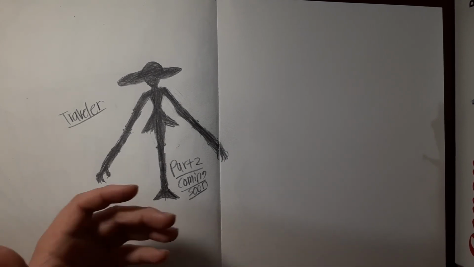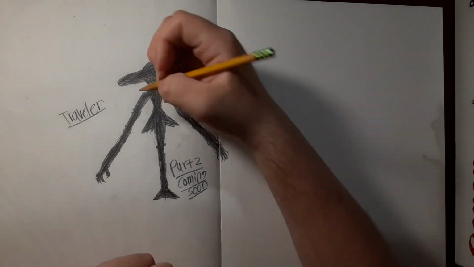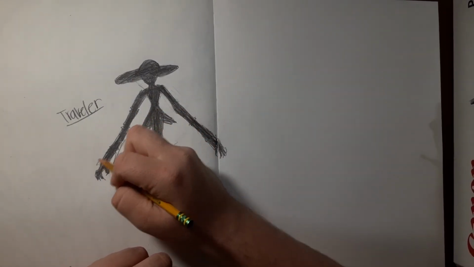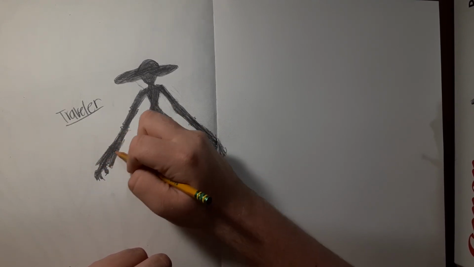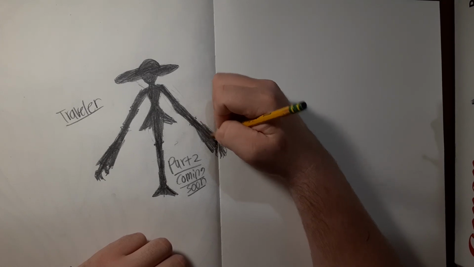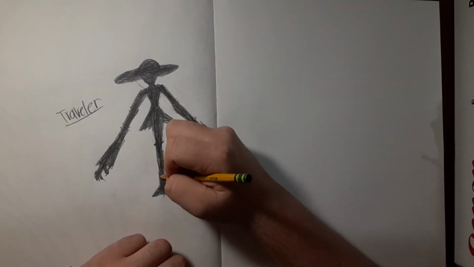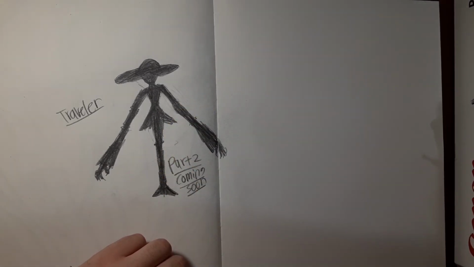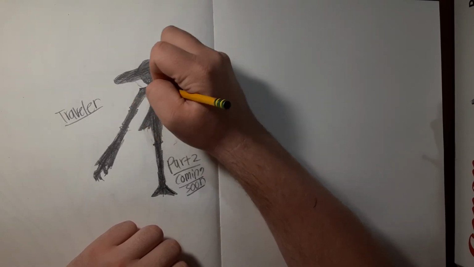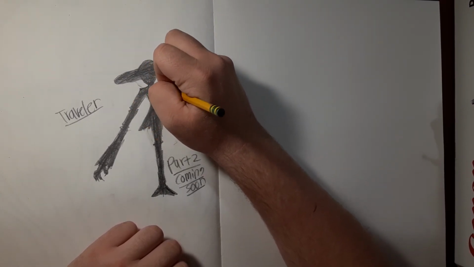I can think of adding some things, like maybe a collar, or maybe make the sleeves come out a little bit like this, you know, but I don't know if that would add anything or actually take away. Maybe I can make the shoulders a little bit more defined.